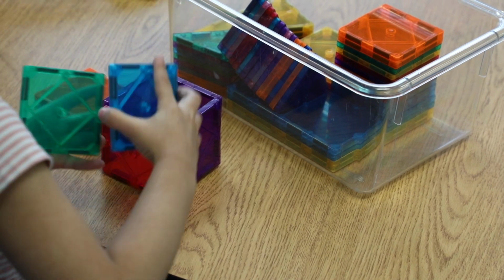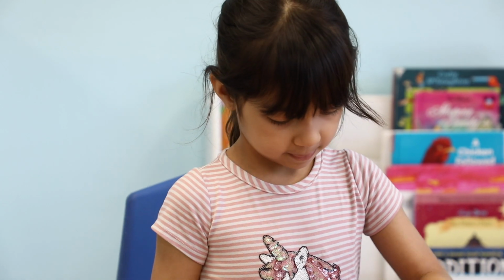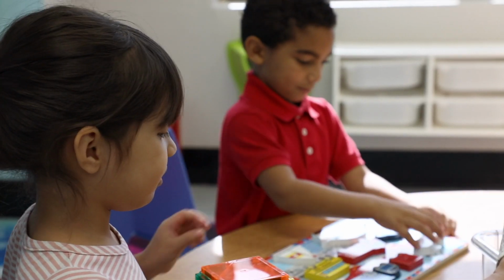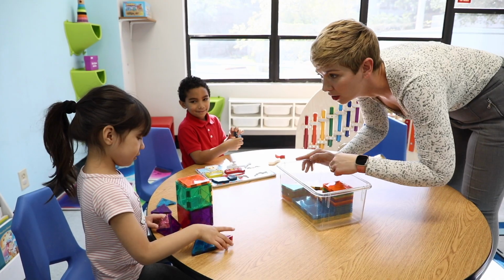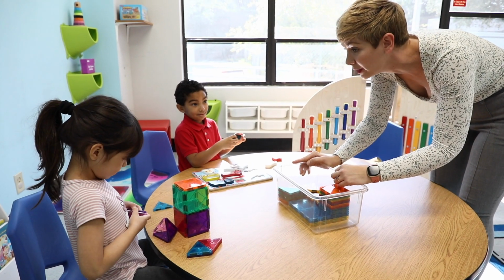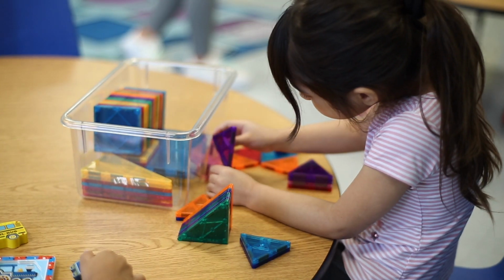Let's see an example of how a visual cue increases smooth transitions in the classroom. In this classroom, we have a child named Monica. Monica loves playing with the magnets and interacting with her friends. She actively participates in the classroom, but when it's time to transition for lunch, Monica does not want to leave the toys.